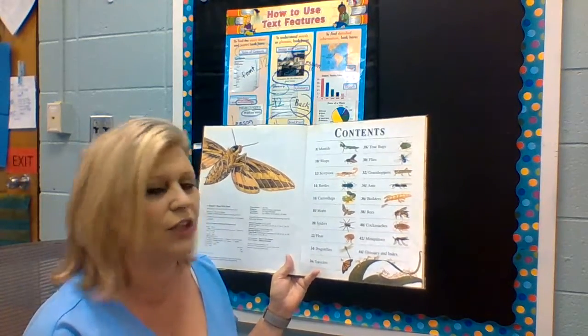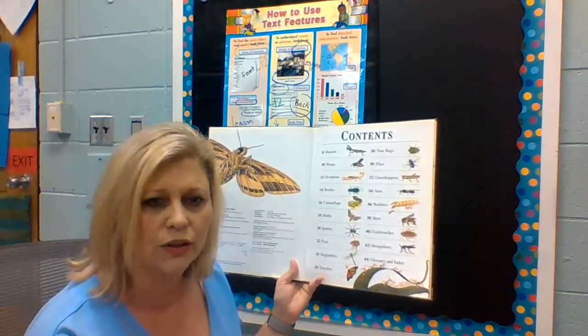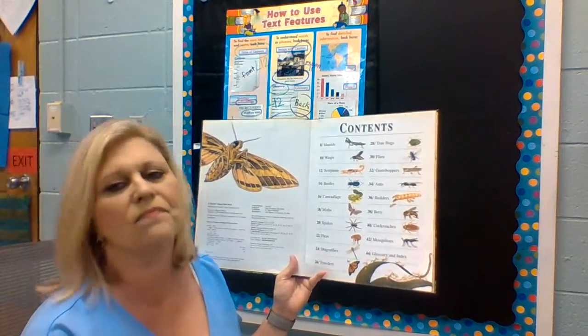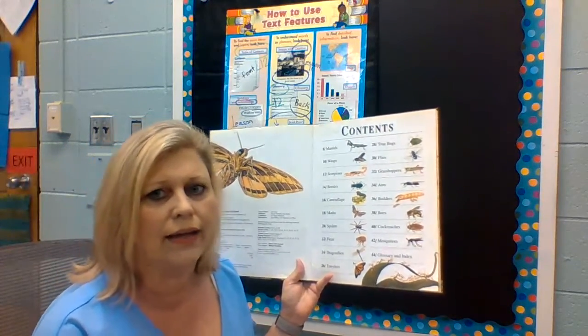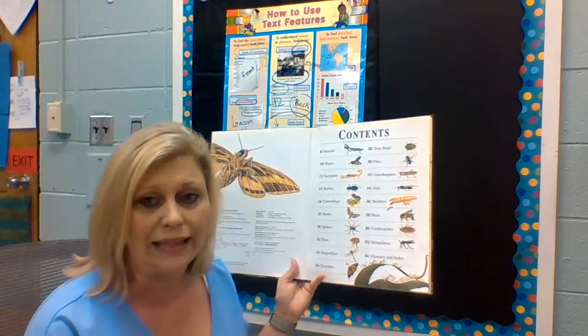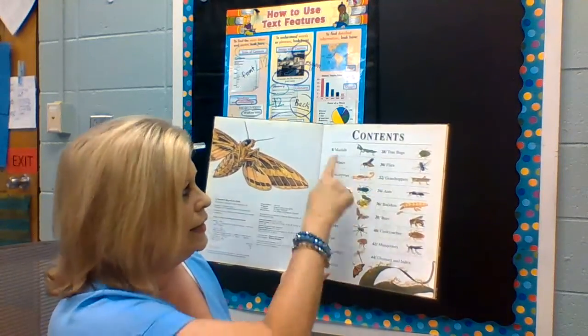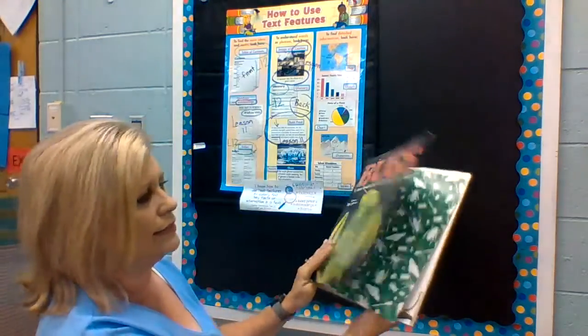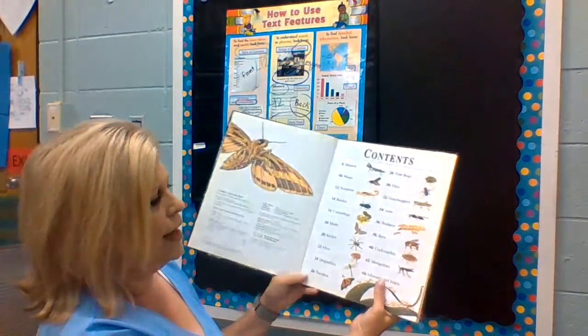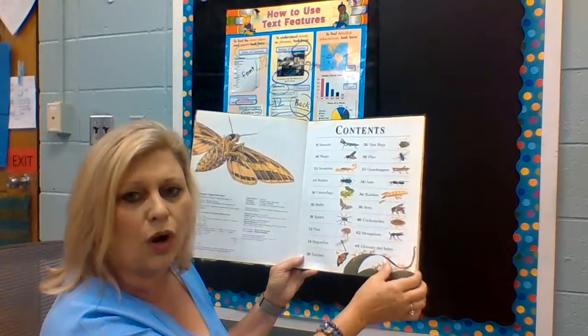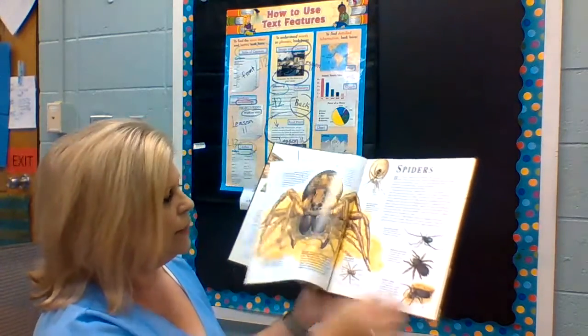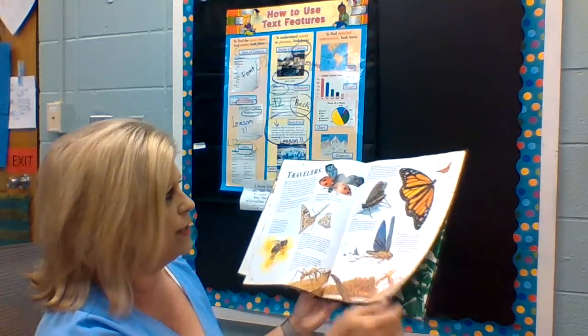So if you were going to do a report or a poster, or maybe you've been barbecuing outside and the mosquitoes were bothering you and you wanted to learn a little bit more about mosquitoes, then you would go to your table of contents in the front of your book, and it would say mosquitoes are on page 42. So I'm going to turn over to mosquitoes on page 42.